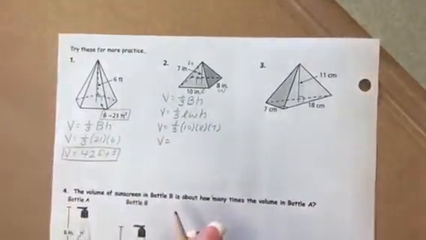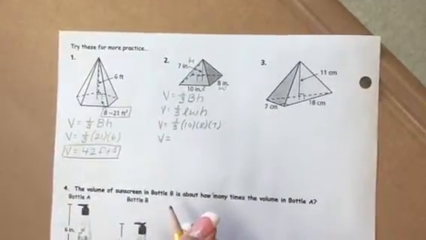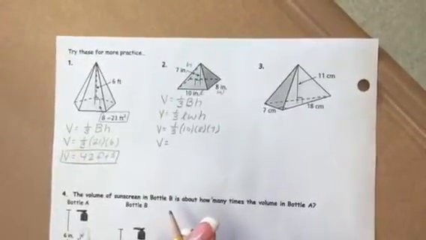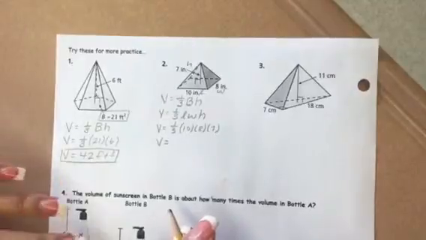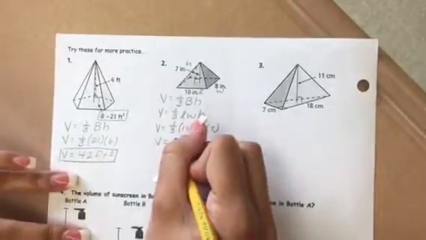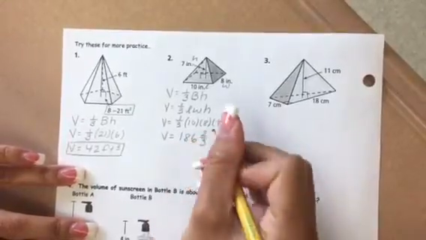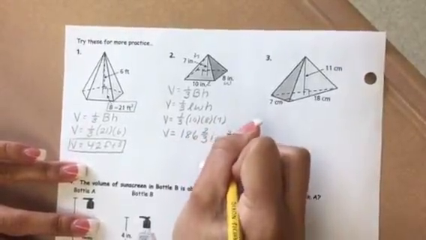Now in our handy dandy calculators, we write in 1 ABC3 times 10 times 8 times 7, which gives us 186 and 2/3 inches cubed.